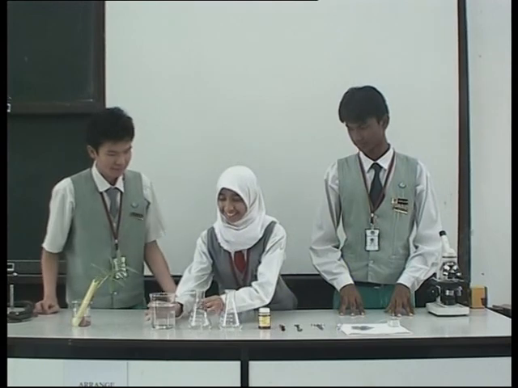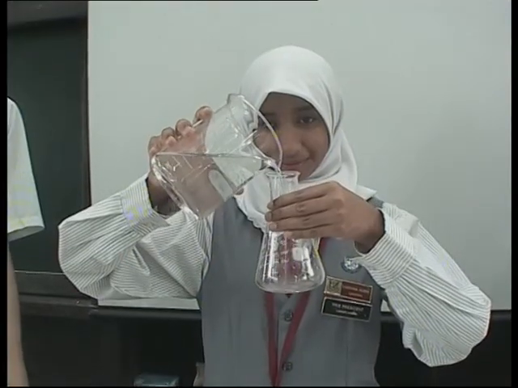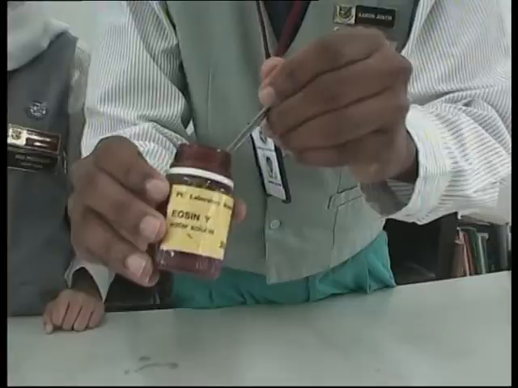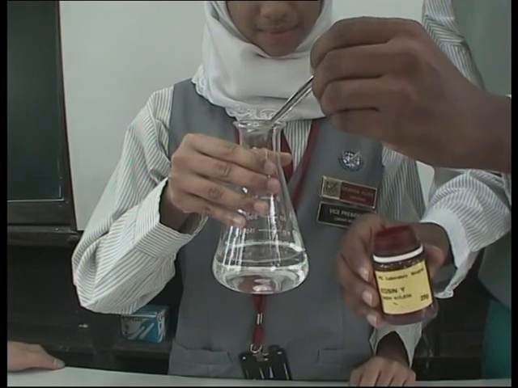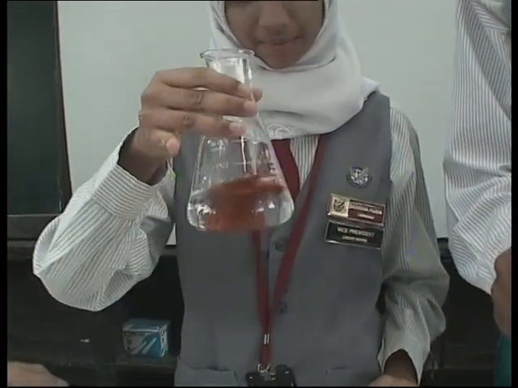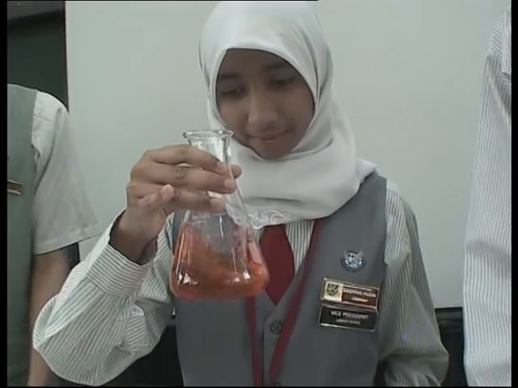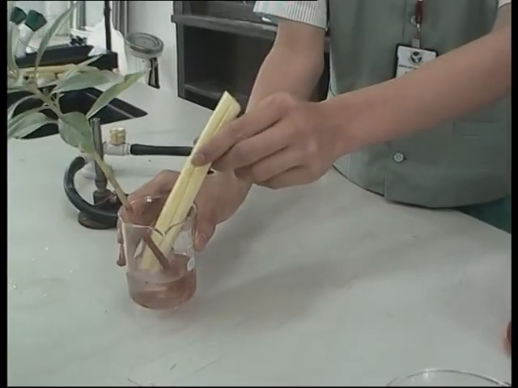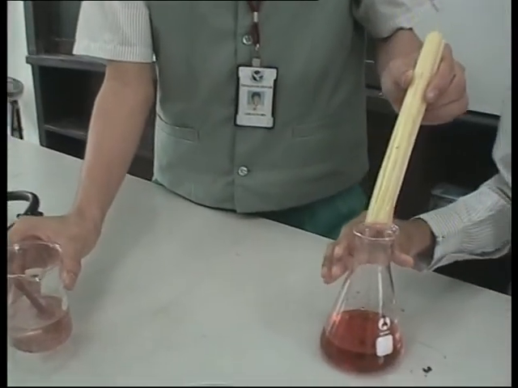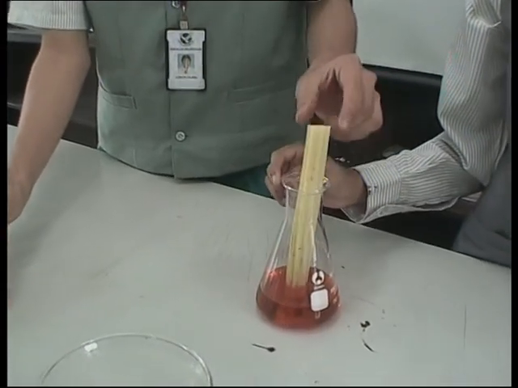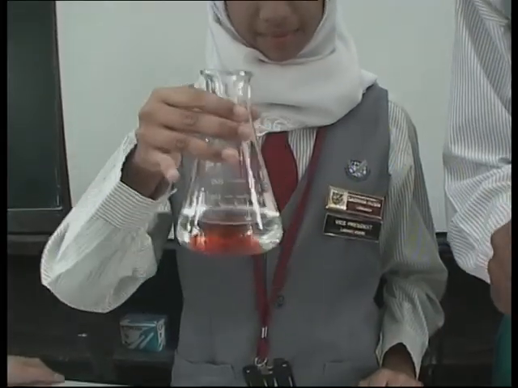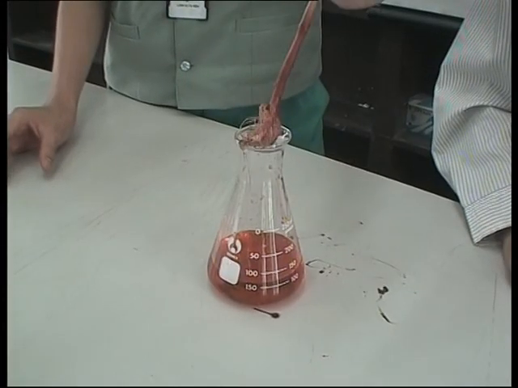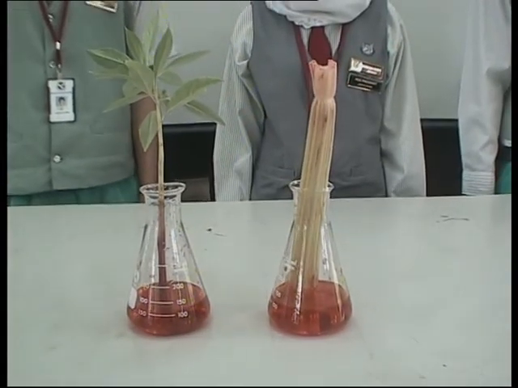First, we need to fill half the conical flask with some water. Then, take a spatula of eosine powder and mix it with the water. The water is now red in color. Then, take the celery stem and place it inside the conical flask. And now, repeat the same procedure but using the balsam plant. After 24 hours, let's see the result for ourselves.